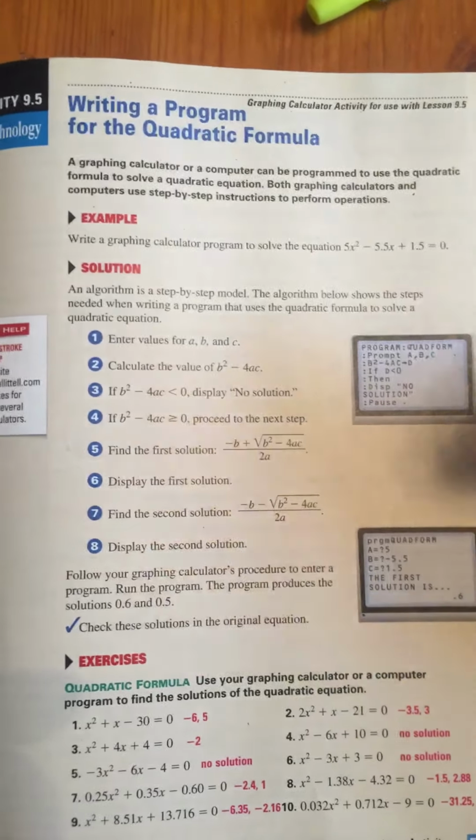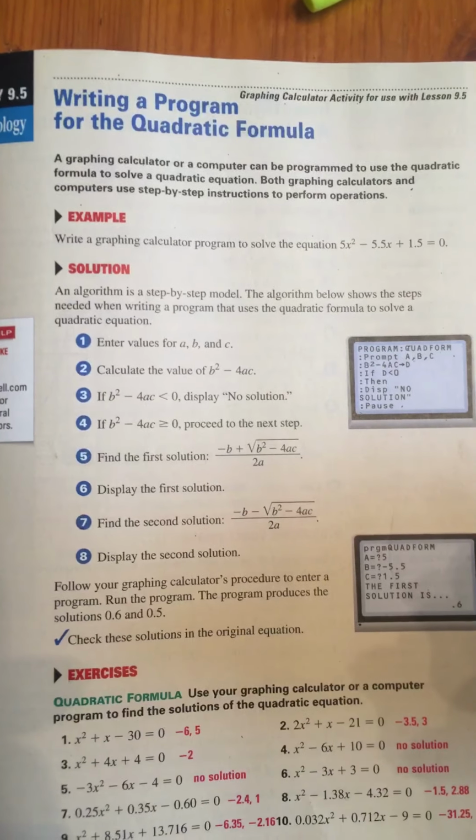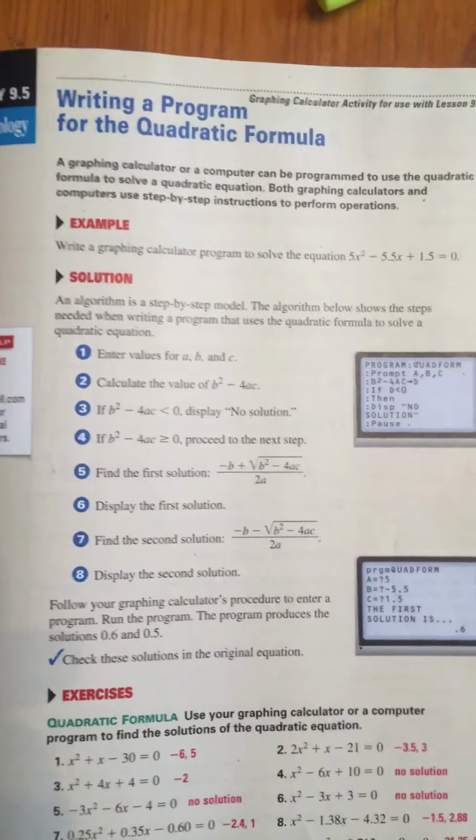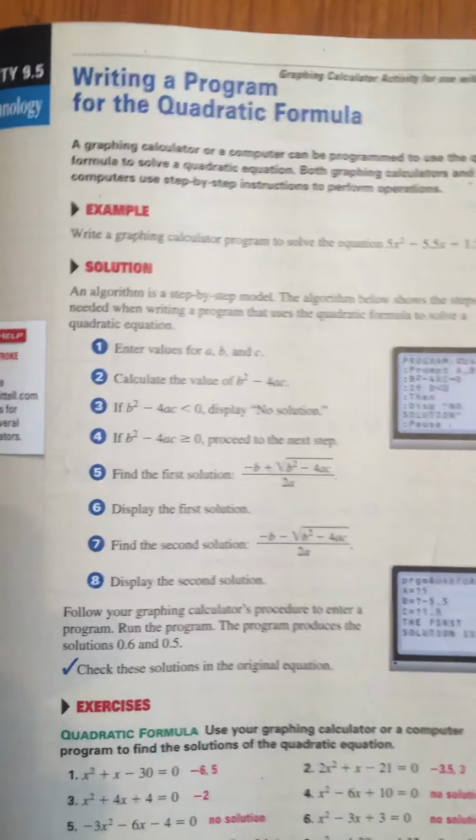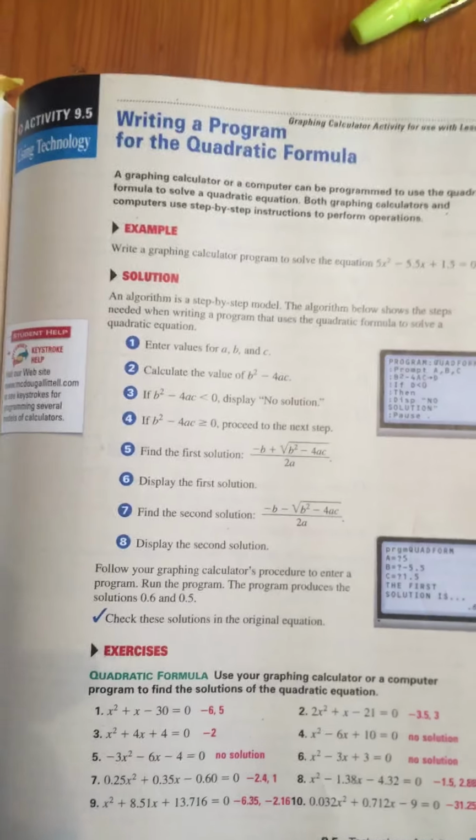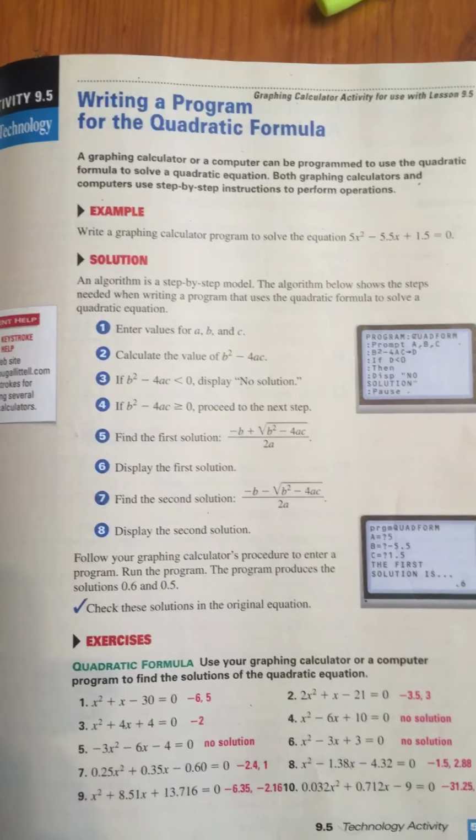If not, if you know me, I've got cables, I'll give you programs. If not, I think you can download them off of the TI-84 website even. So you need to have this program. That's your thing, is you need to have it.